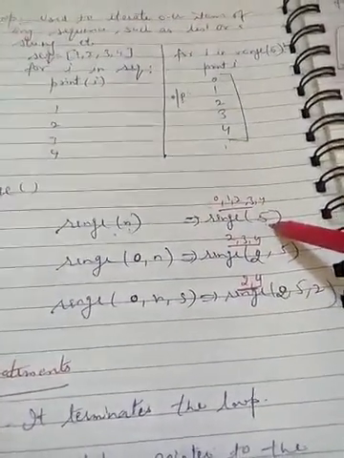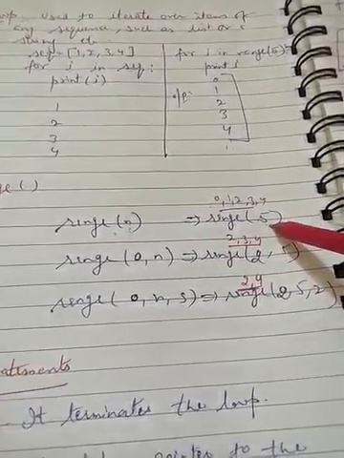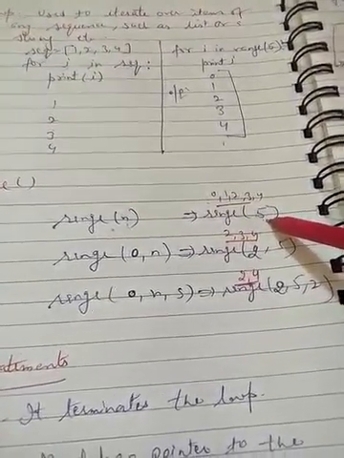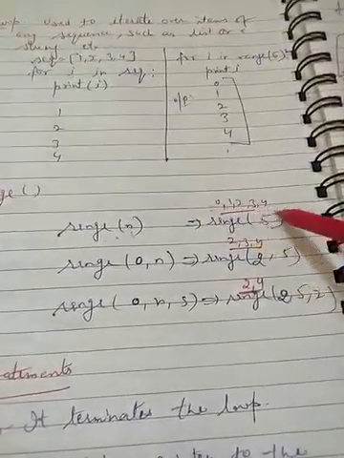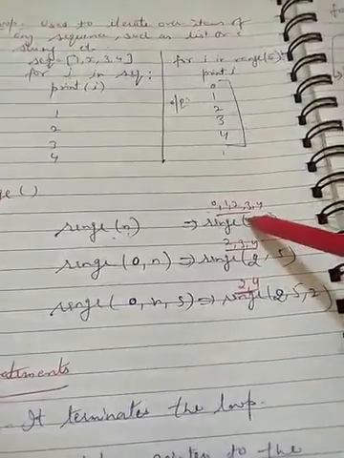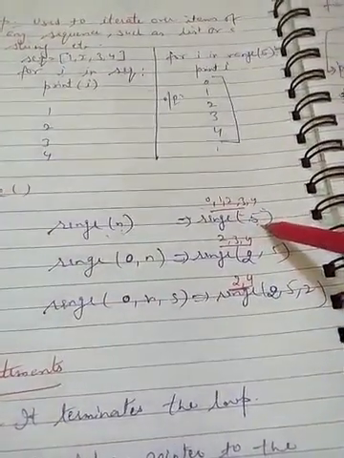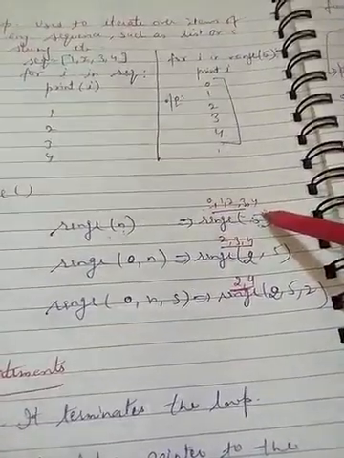It will take minus 1, because you are taking 5 elements. By default it starts from 0, so 0 to 4 gives 5 numbers. If we count these numbers, there are 5, and the limit is 5 only. So it starts from 0 by default and ends with 4.